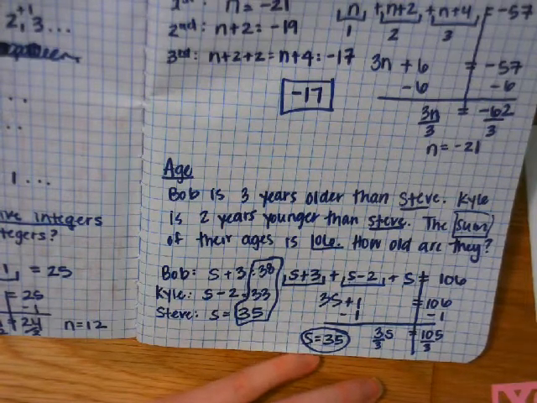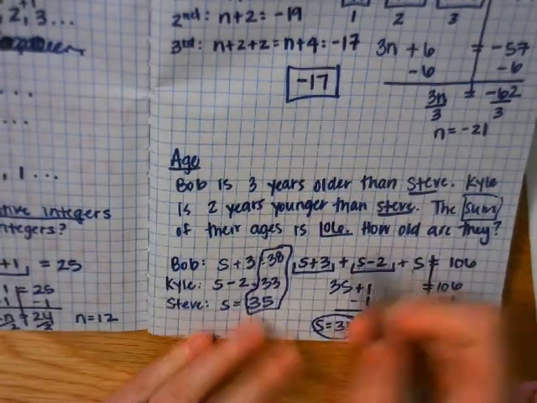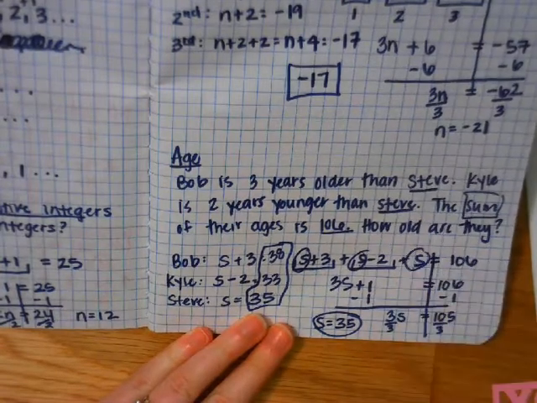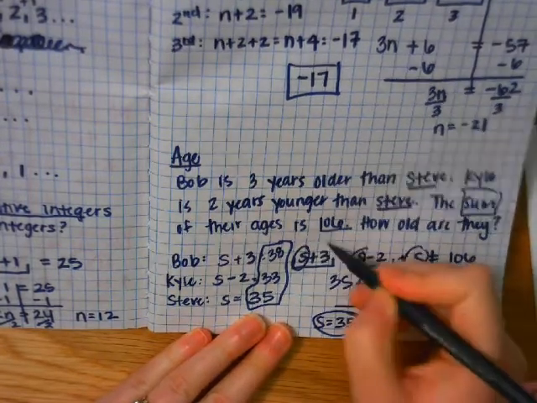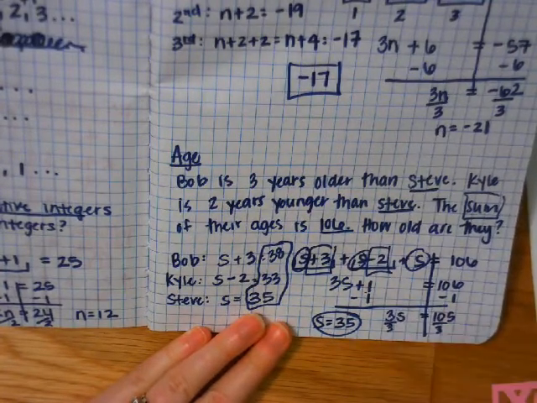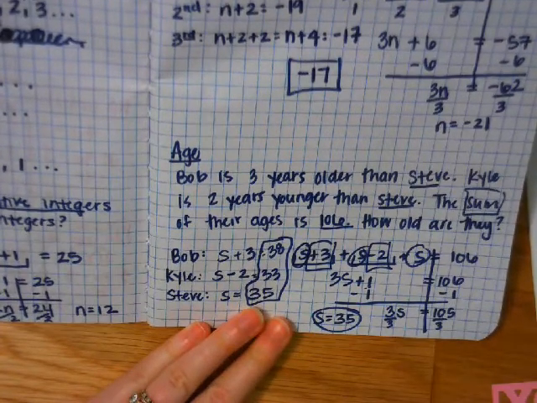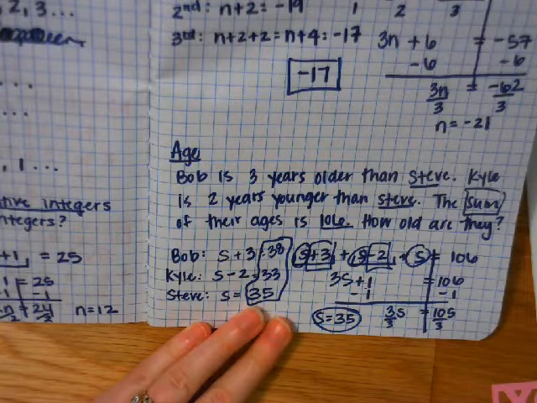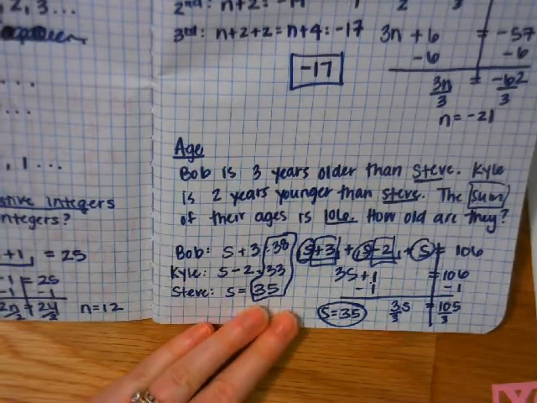Okay. So right here, I had 1, 2, 3s, right? And then I had a positive 3 minus 2, which gives me 1. Does that help? Cool. Good question.